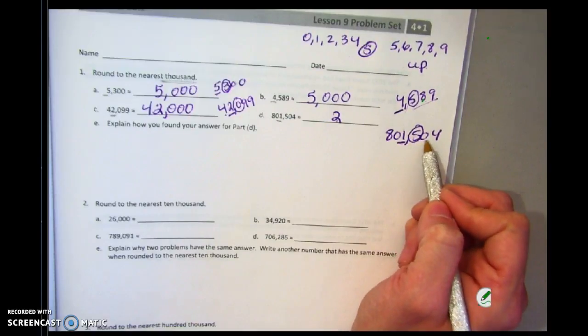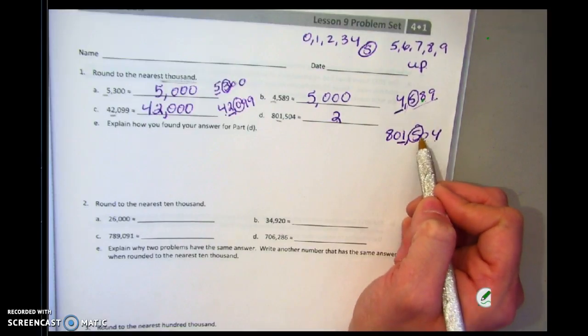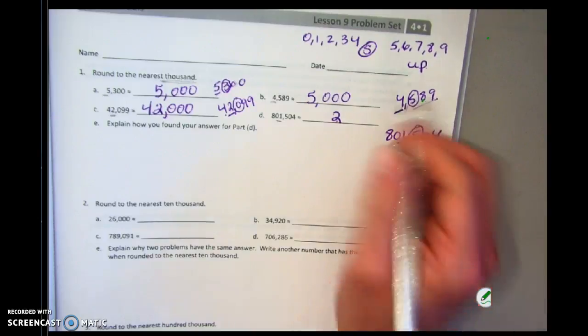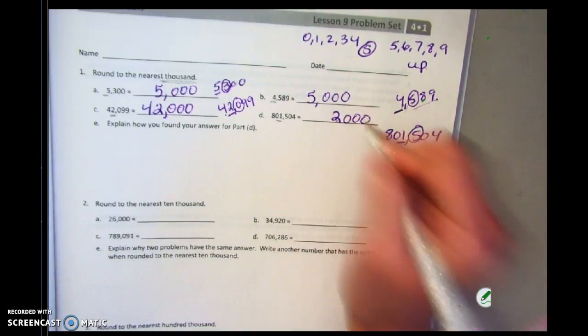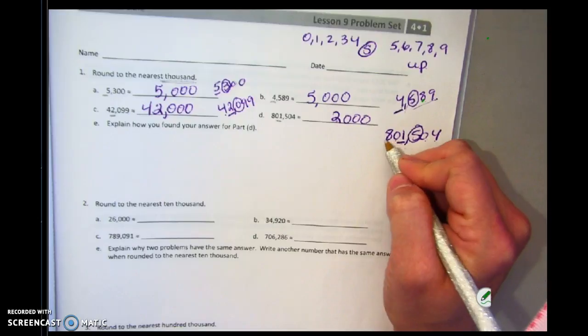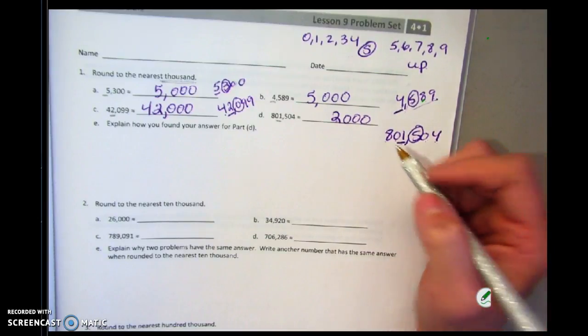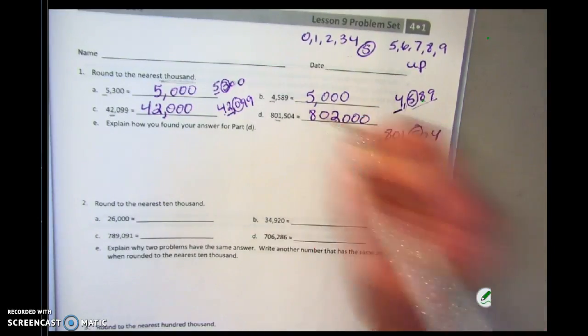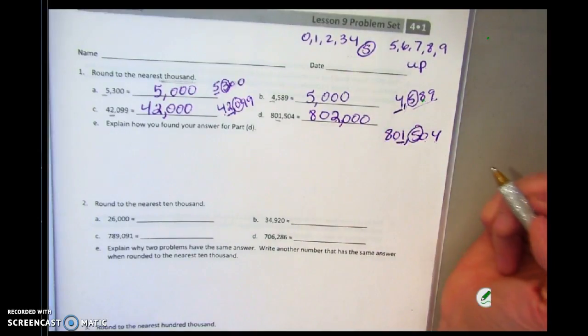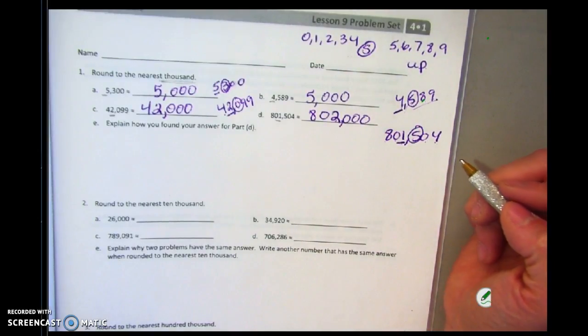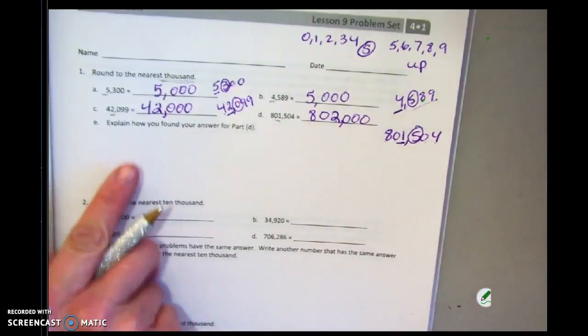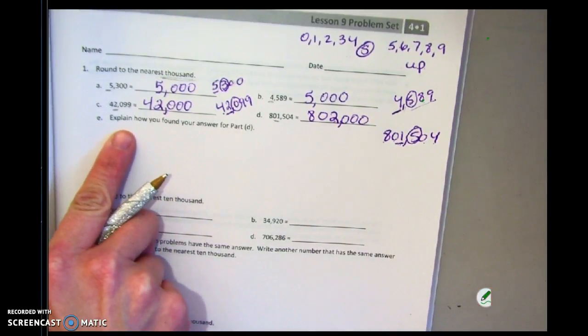Everything after it is going to become a 0. How many zeros? 1, 2, 3. Then in front of it, are those digits going to change? No, they're going to stay the same. 802,000. Now, here's a little bit tricky. This is what we talked about in our notes.